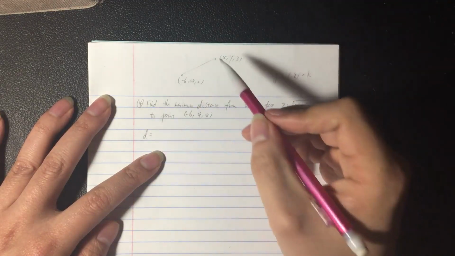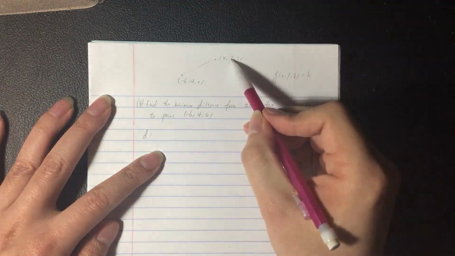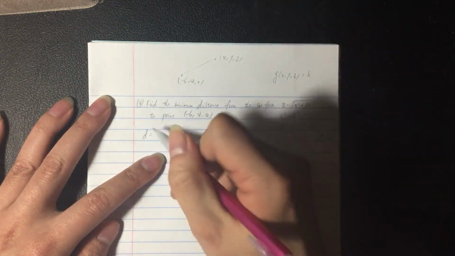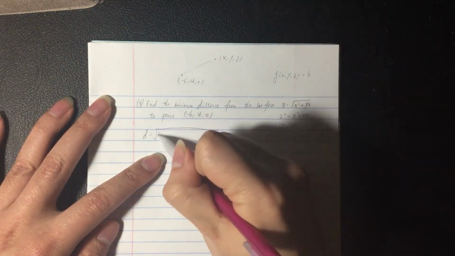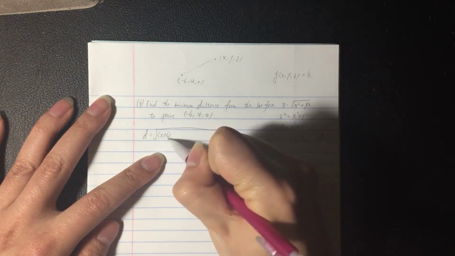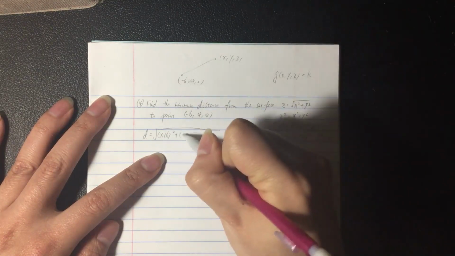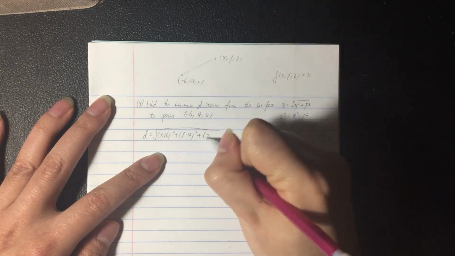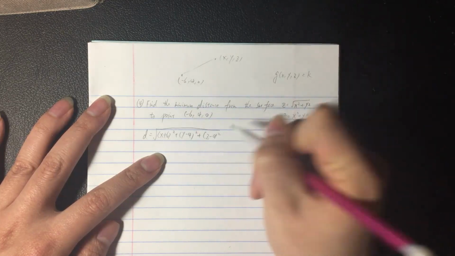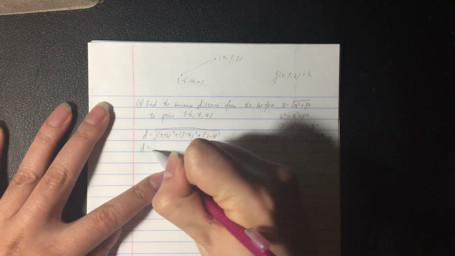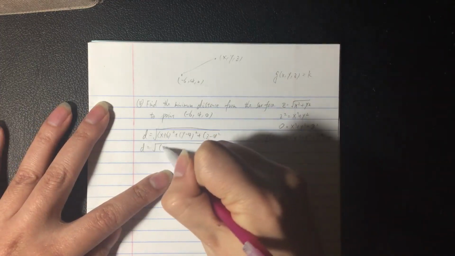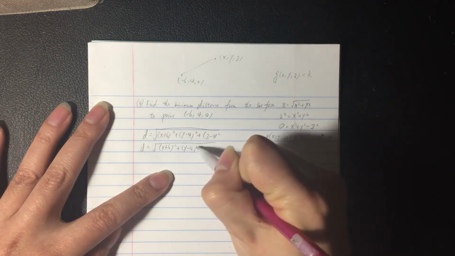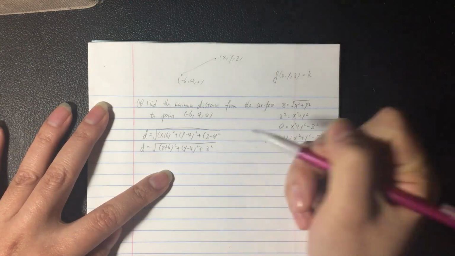For the distance between two points, we can use the square root of x2 minus x1 squared plus y2 minus y1 squared plus z2 minus z1 squared. I can rewrite this as the square root of x plus 6 squared plus y minus 4 squared plus z squared.